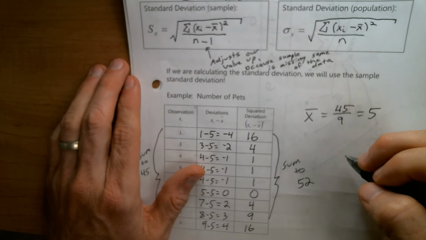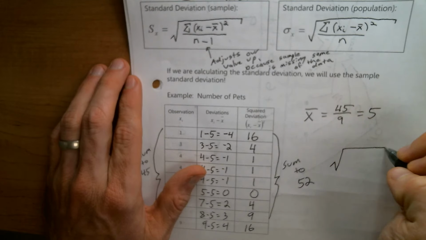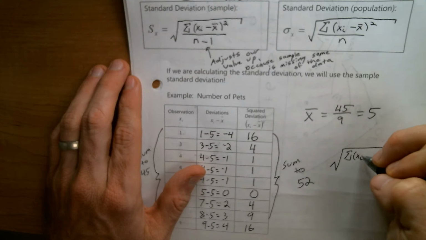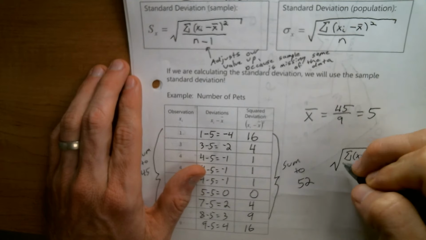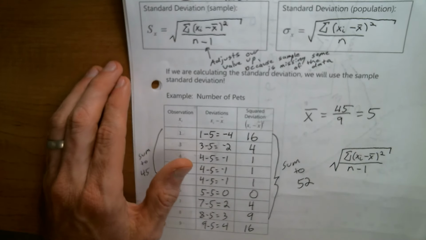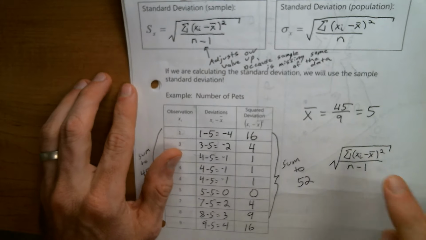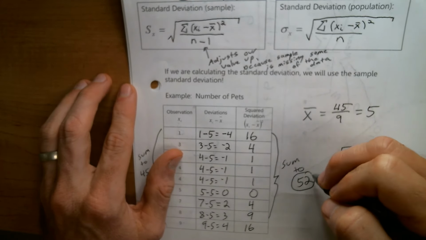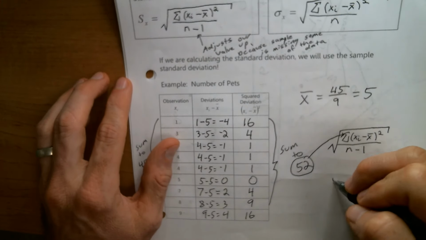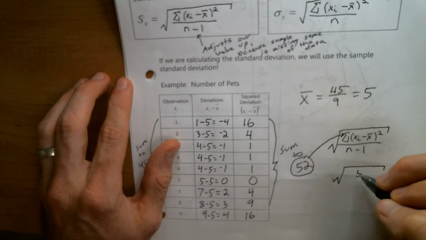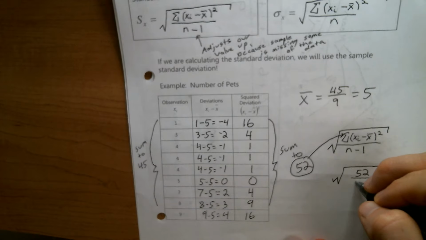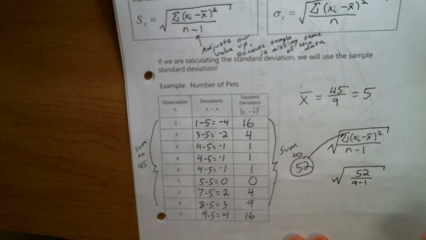So if we're thinking about our formula here, we've got the summation of x sub i minus x bar squared, and then we're using a sample, so we're going to use n minus 1 instead of n. This 52 is the result of this part right here. So now we've got the square root of 52 over n minus 1, which is 9 minus 1.